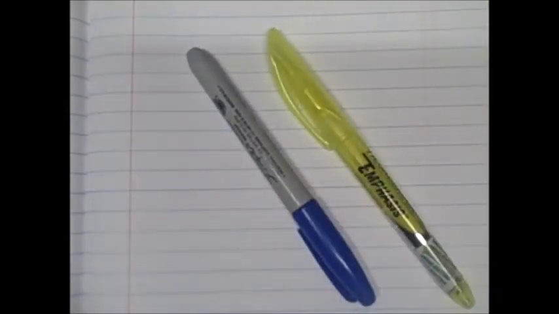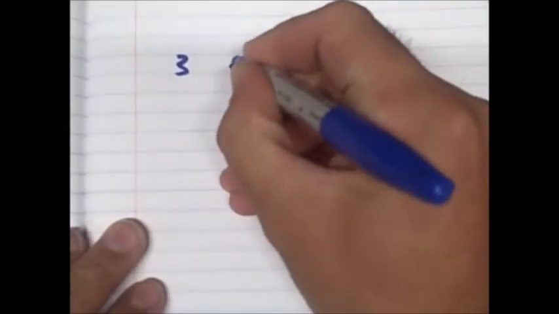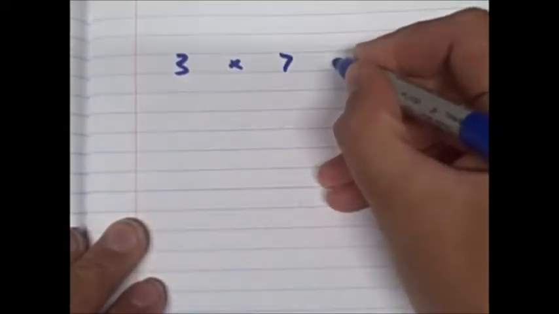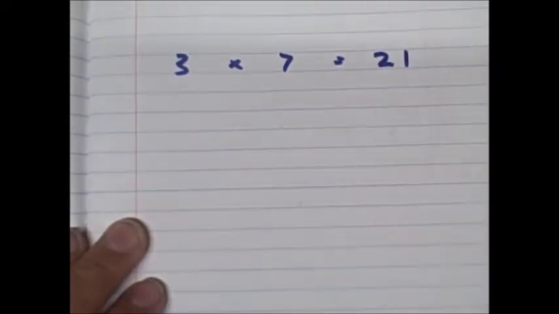Now let's go to our math journal. You will need something to write with. I'll use a marker, you use your pencil, as well as a highlighter for this activity. I want you to start by writing a basic fact. 3 times 7 equals 21.